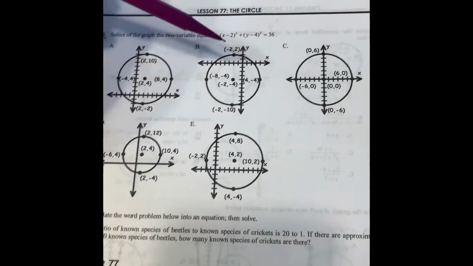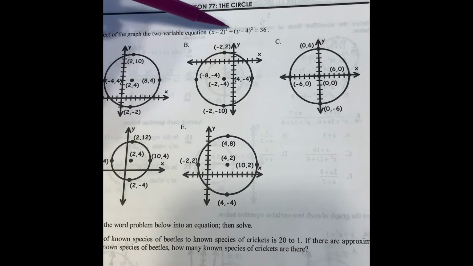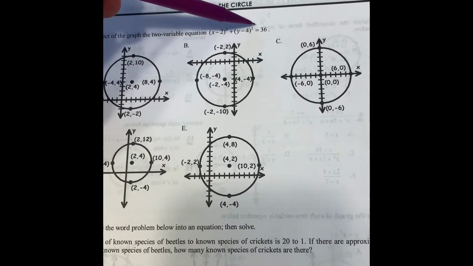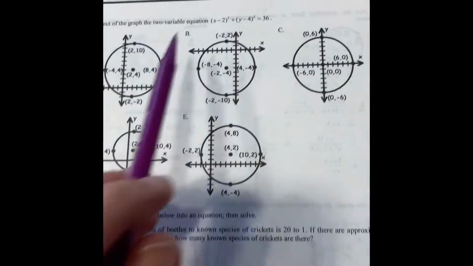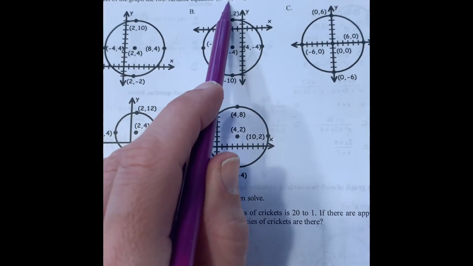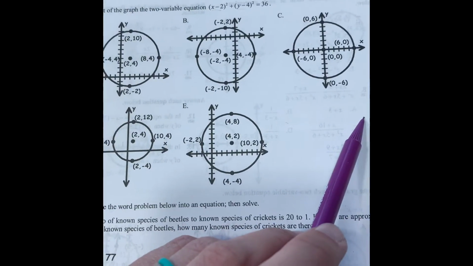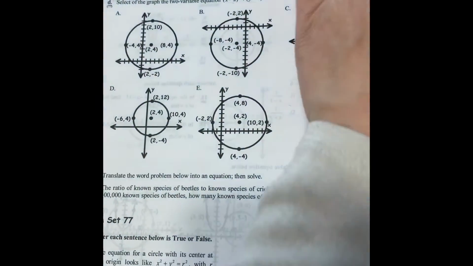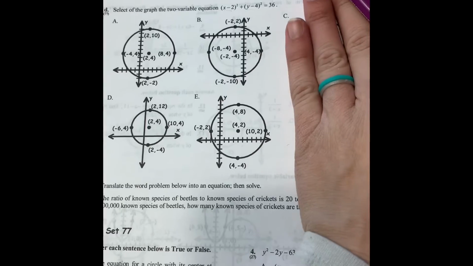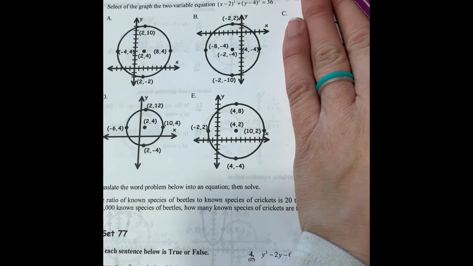x minus 2, y minus 4, all squared, and then we've got 36. So right here, I have something added to the x, I have something added to the y. So I automatically know it is not at the origin. So we have to take out letter C, because it's not at the origin. So what could it be?